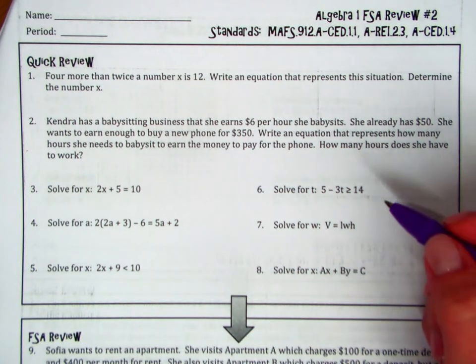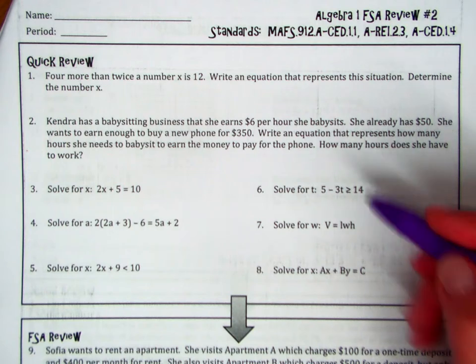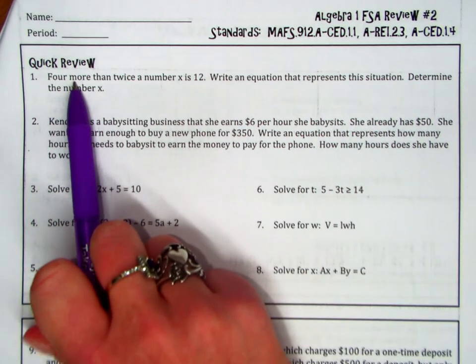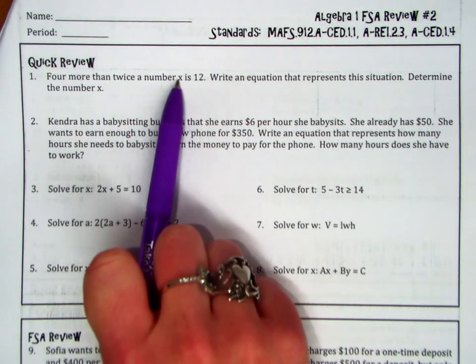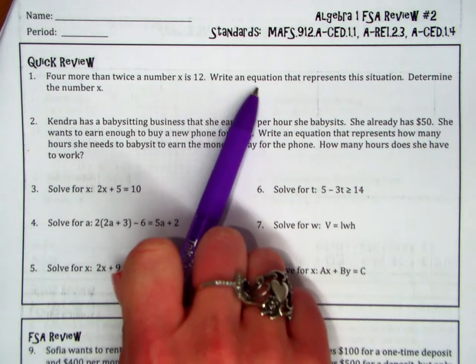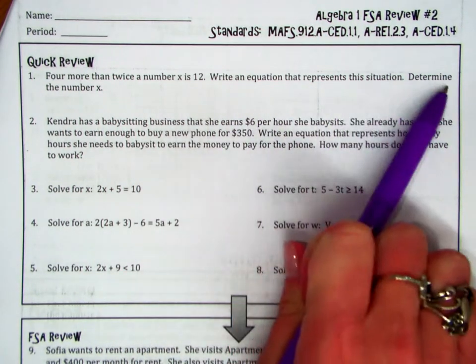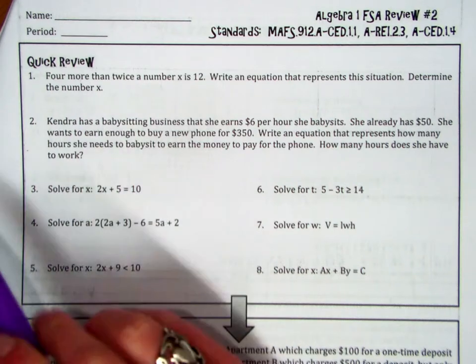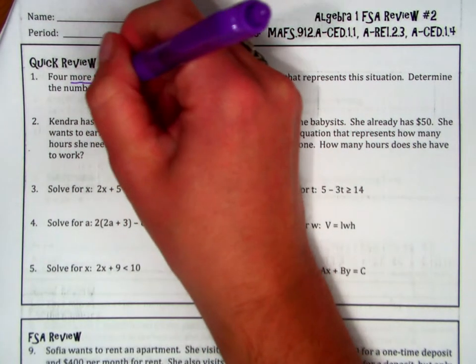All right, so again, we are continuing our EOC review. So let's look at the quick review. 4 more than twice a number x is 12. Write an equation that represents this situation. Determine the number x.